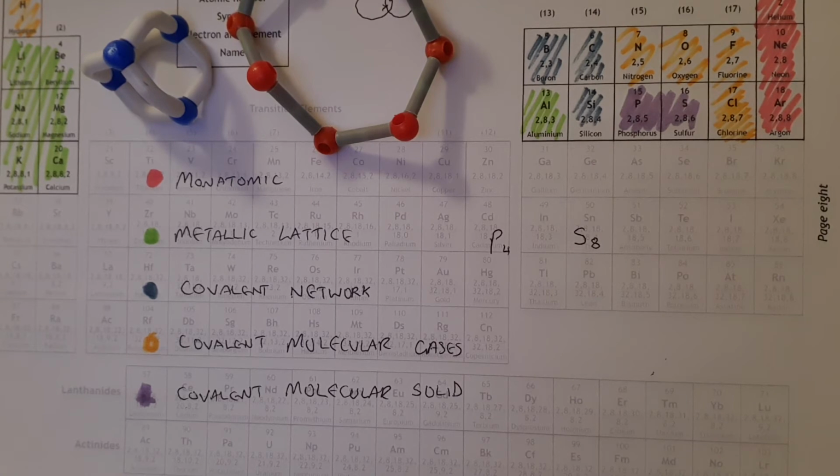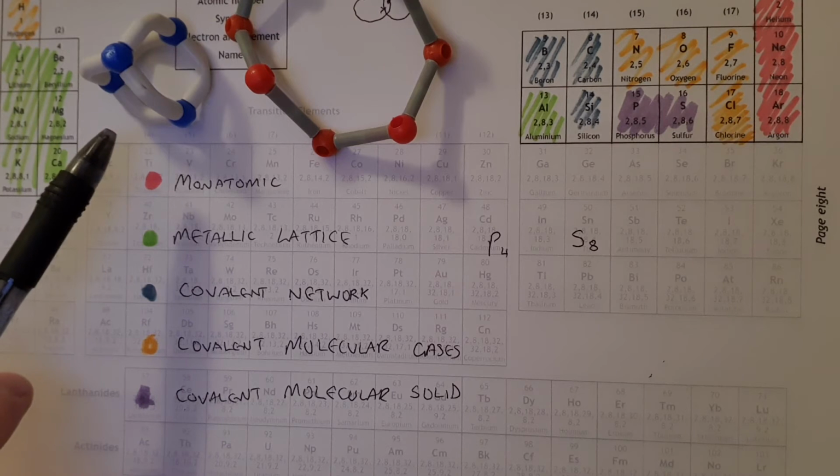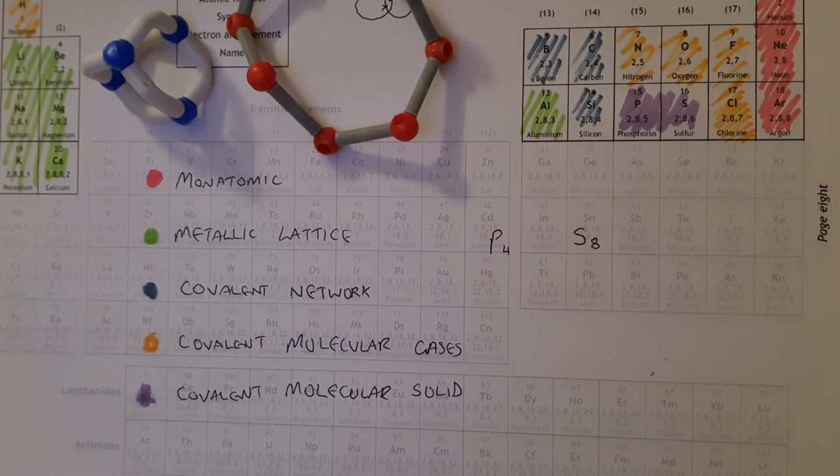Okay, take a wee second and see if you can put together some sort of logical reasoning as to which would have the higher melting point and why that would be.